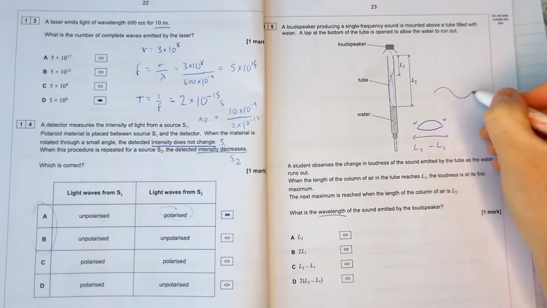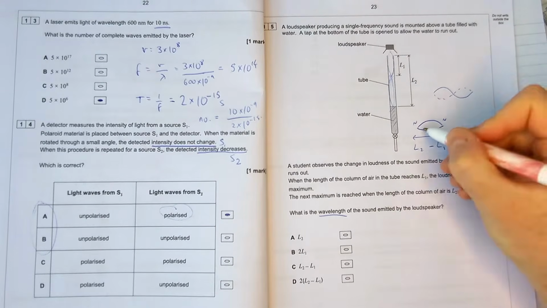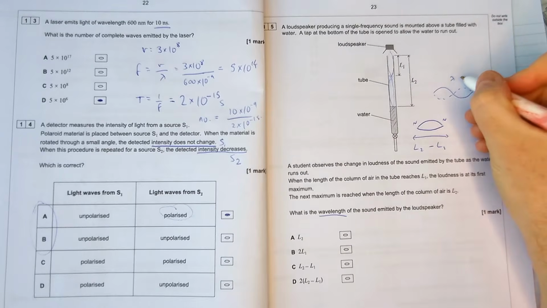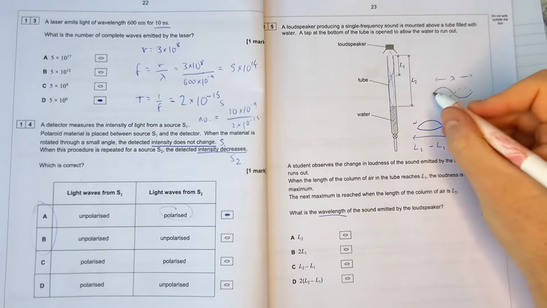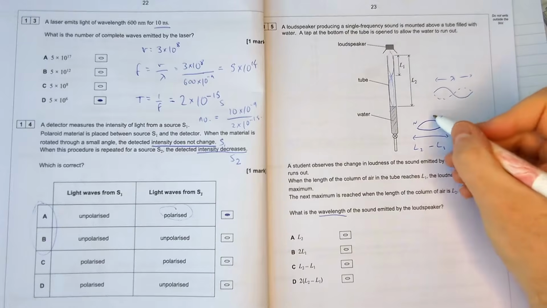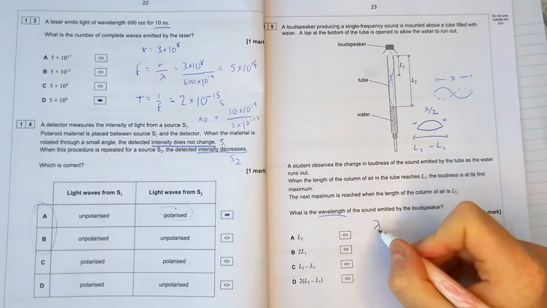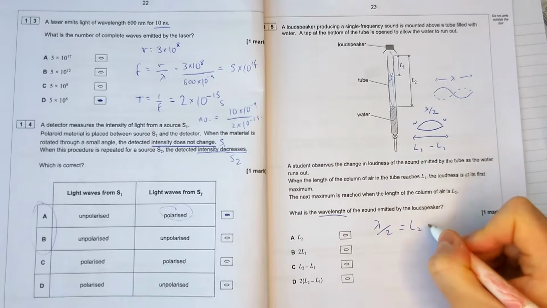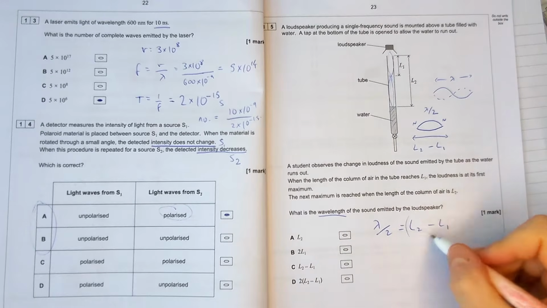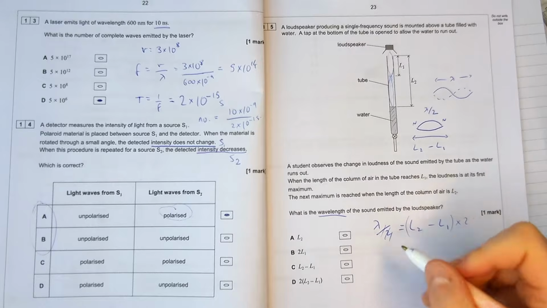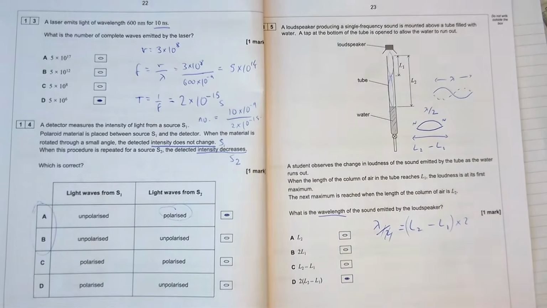Now we should know for a whole stationary wave, so I should do that dotted, shouldn't I? A whole stationary wave, one wavelength is 2 loops, or basically 3 nodes. So therefore, if I've got the distance between 2 nodes, that's just going to be wavelength over 2. So wavelength over 2 is going to be equal to L2 minus L1. So therefore, to find the wavelength, I would multiply that by 2, giving me option D.